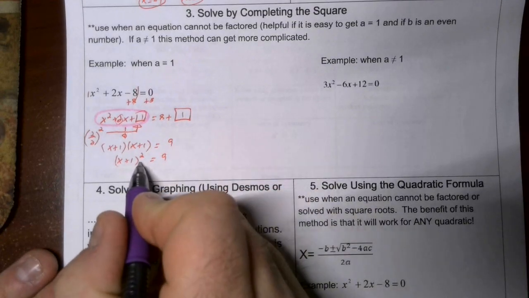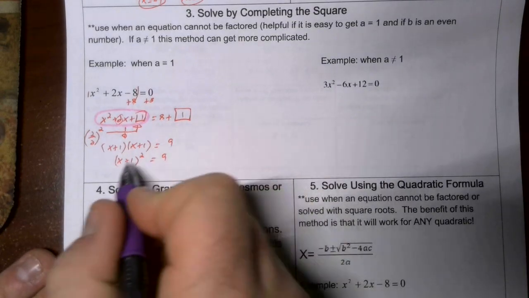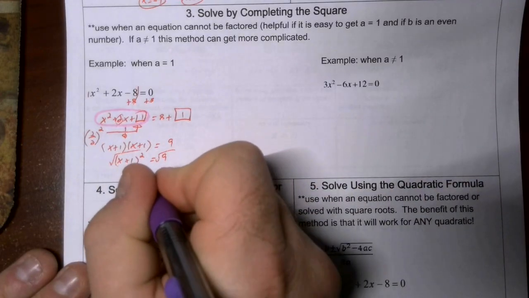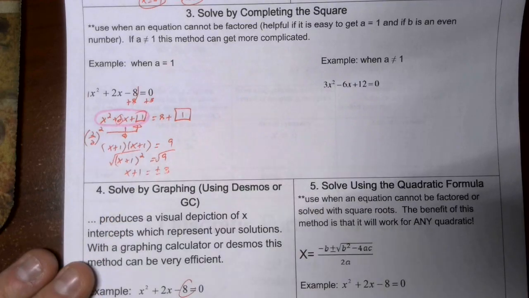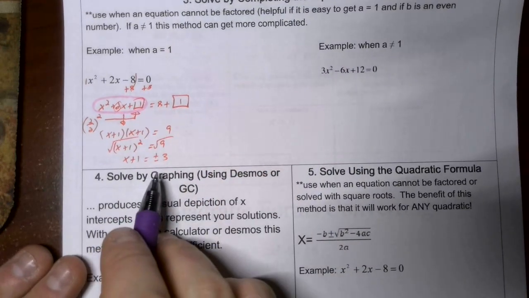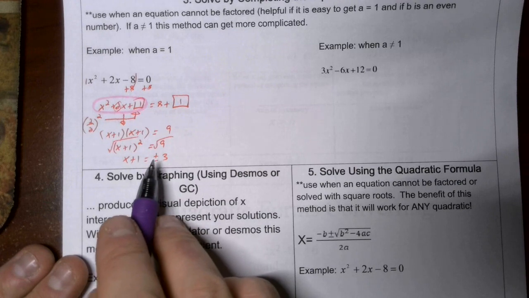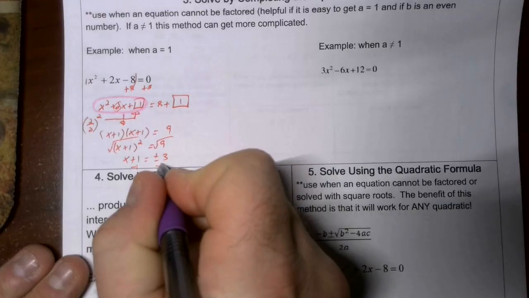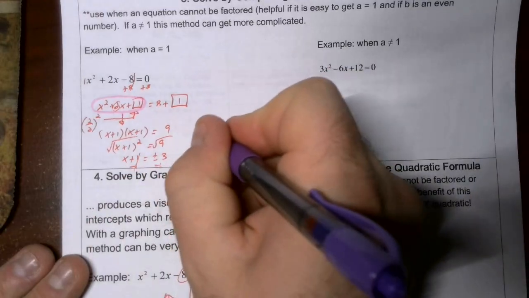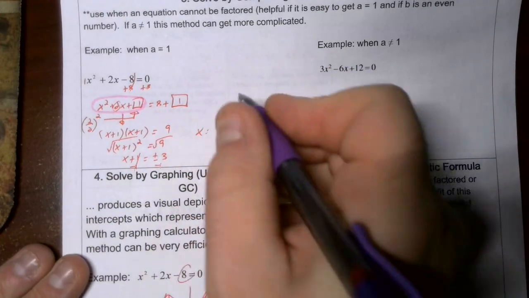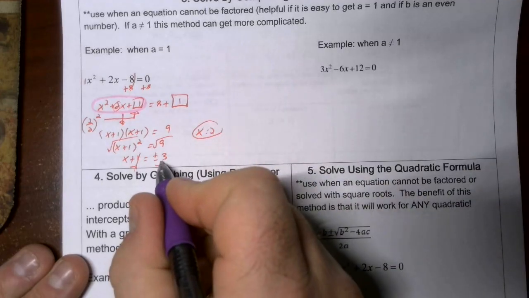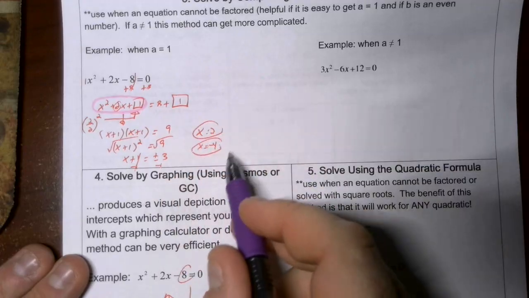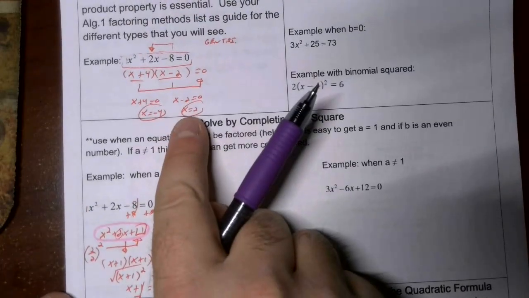So then the next step to get rid of the square on that binomial is to square root both sides. So then I get x plus 1 equals plus or minus 3. You don't want to forget your plus or minus on the right side of the equality when you square root both sides. Then I subtract 1 over. Notice I get 3 minus 1, which is 2, and -3 minus 1, which is -4. The same two answers as we got by factoring.